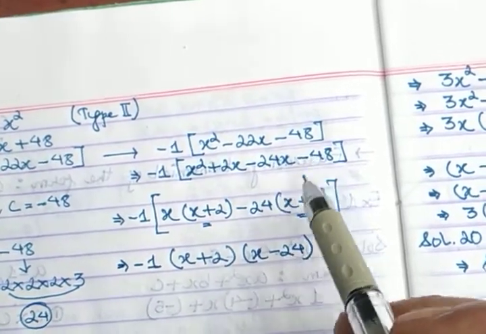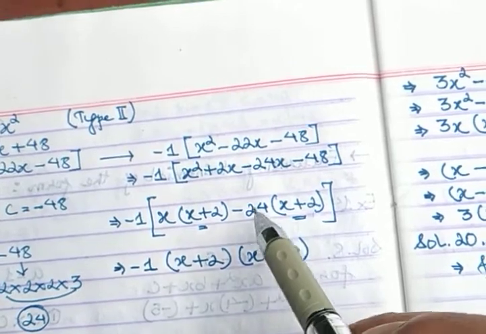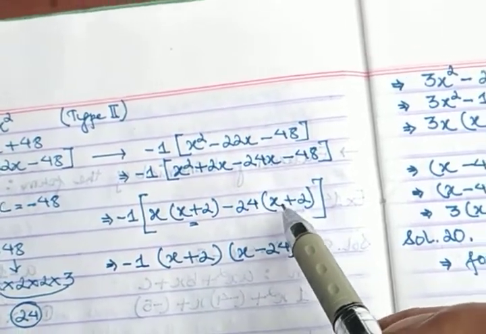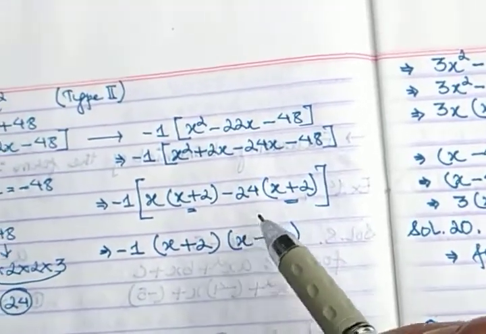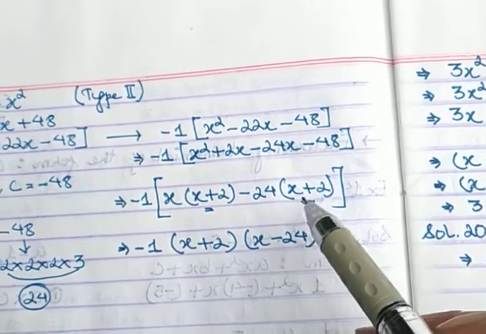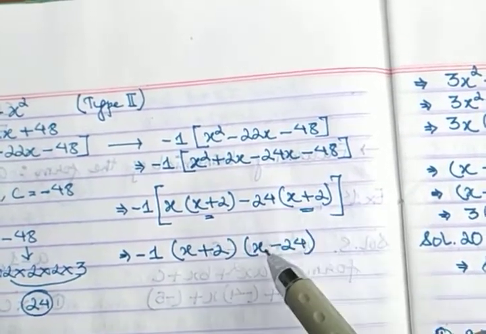And the third and the fourth term, 24, you can take as common. So I have taken minus 24 as common because the negative was also common. So both the signs changed, x plus 2. See, one step before the solution. See, x plus 2 is common.